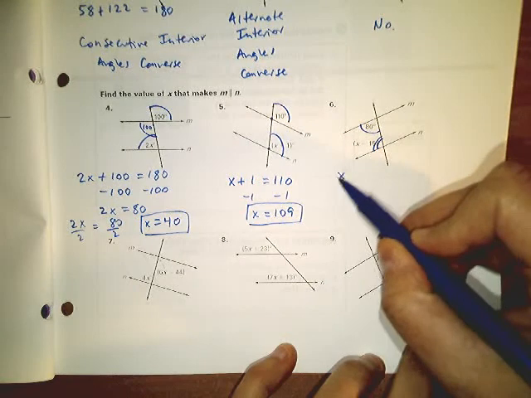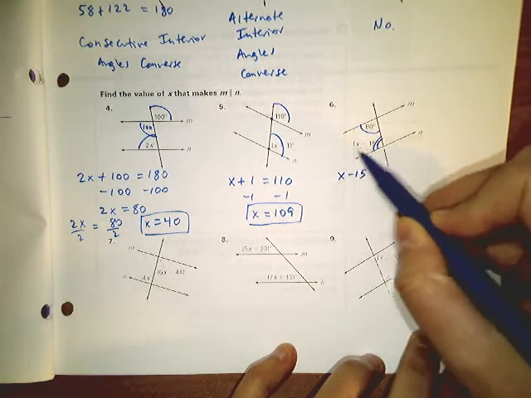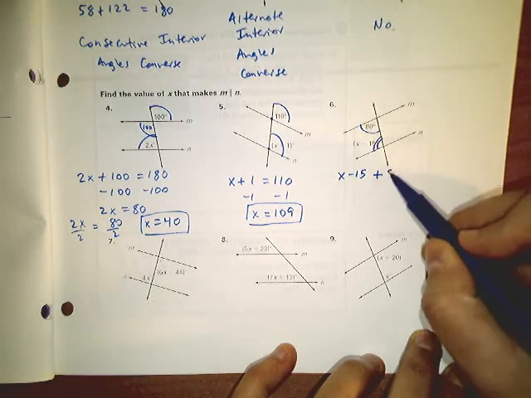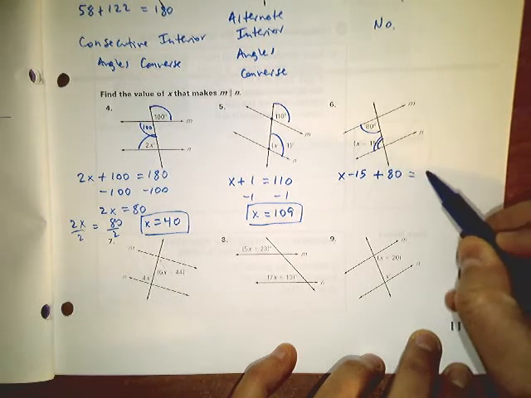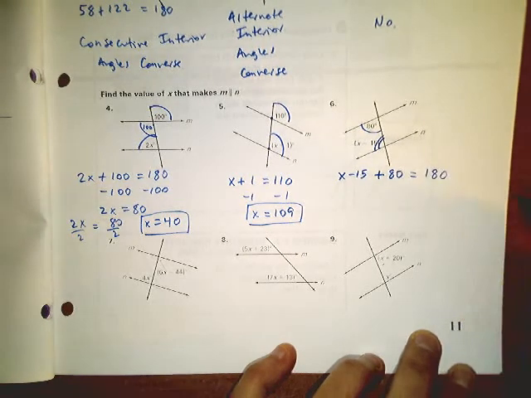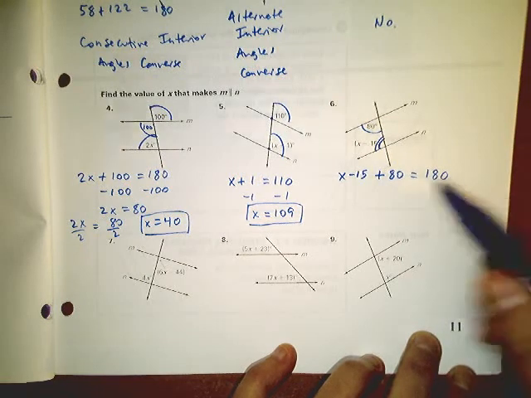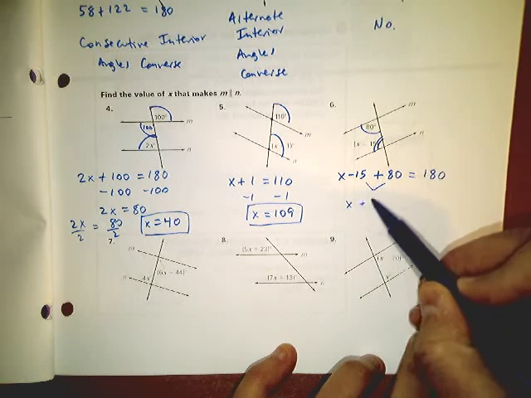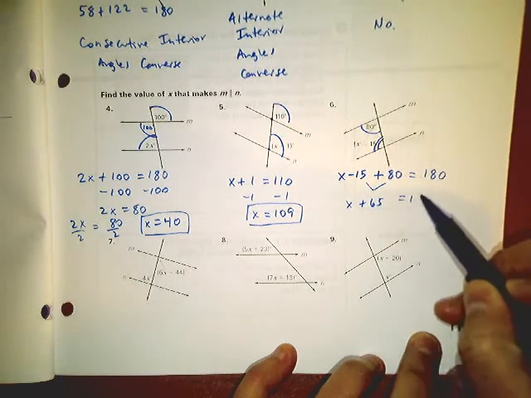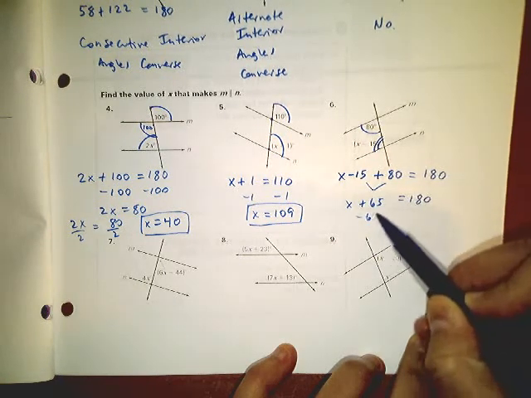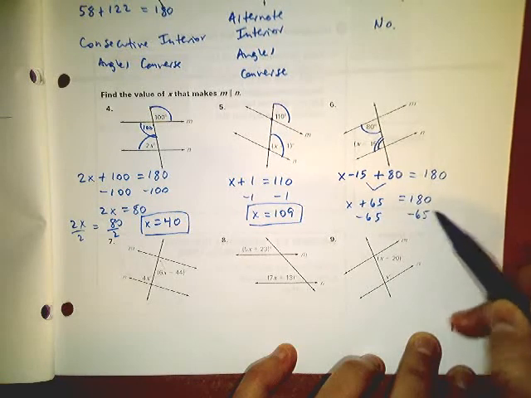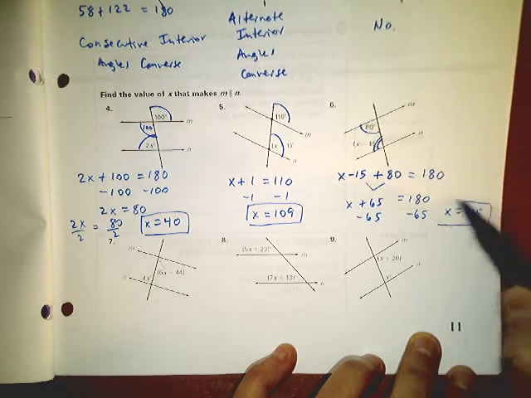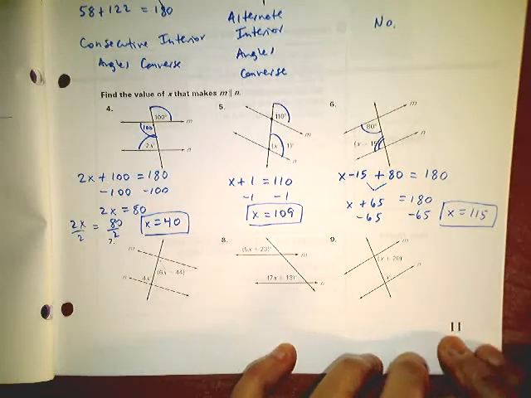So I can say that the bottom angle, x minus 15, if I add that to the higher angle, 80, then I know that they're going to add up to 180. So if I add these two together, I get 65. And then if I subtract 65 on both sides, I'll get x equals 115.